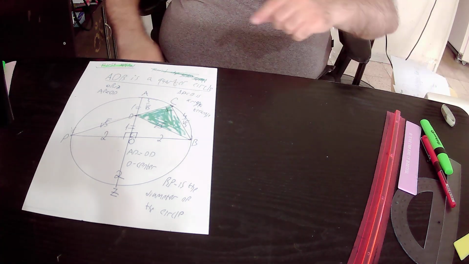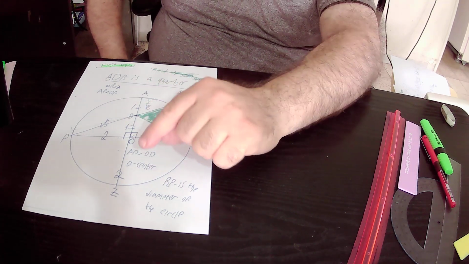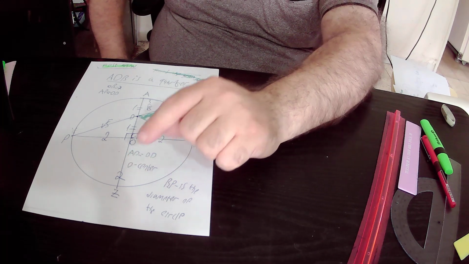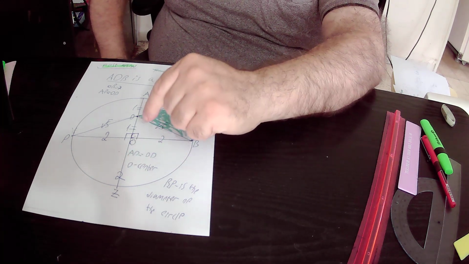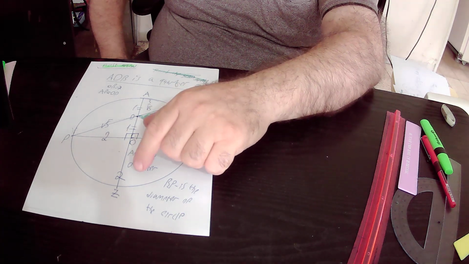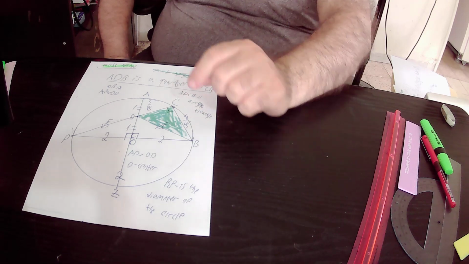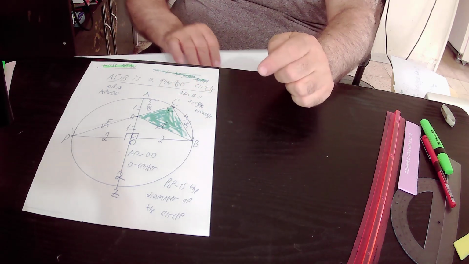Then we extended the radius OE by a straight line until it touches the circle at point Z. Point O is the center of the circle. Point Z is the point of the circle itself. Therefore, OZ is the radius of this circle that is equal to 2 units. Then we implemented rule number 1 in our drawing.